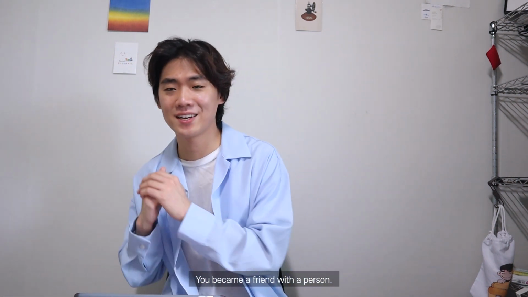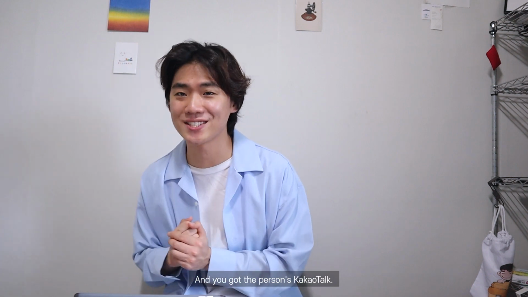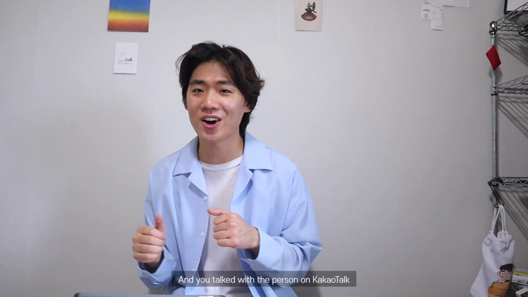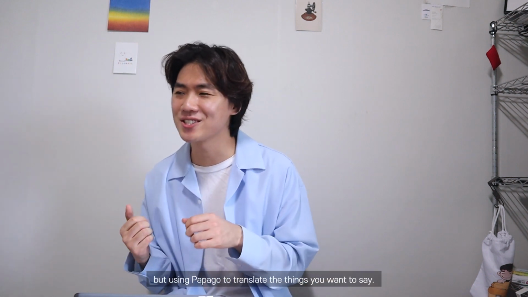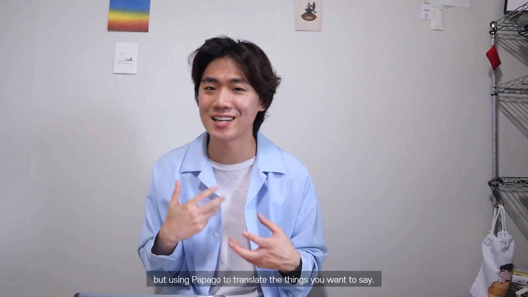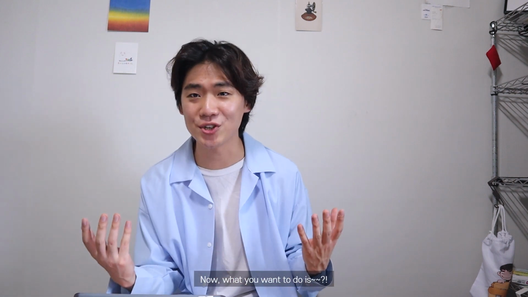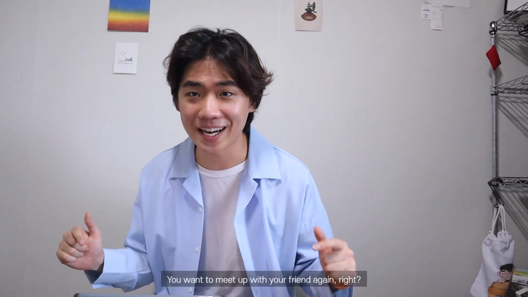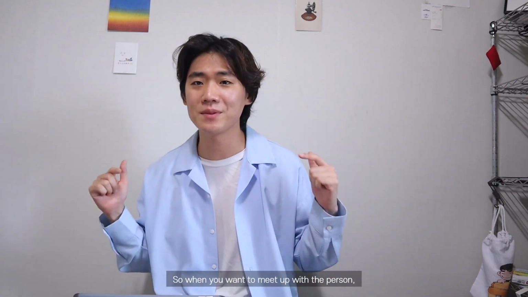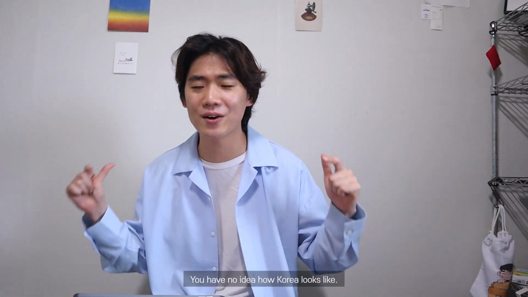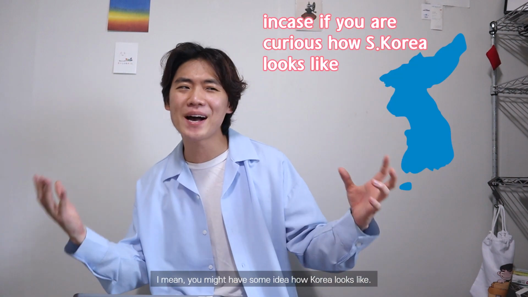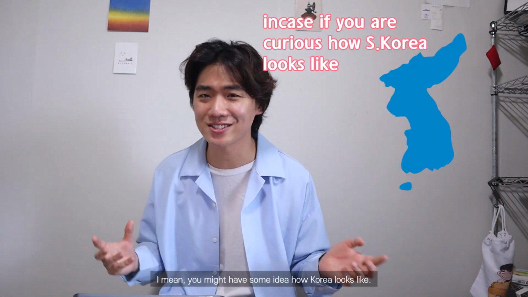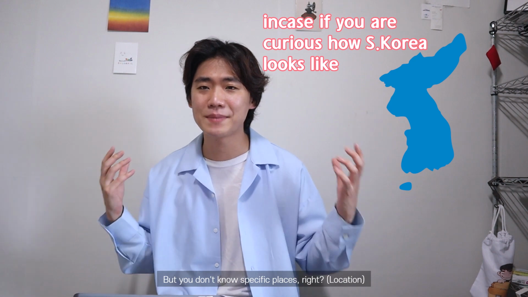Yeah, it's like a flow. You become a friend with a person and you get the person's KakaoTalk, and you talk with the person on KakaoTalk but using Papago to translate the things you want to say. Now what you want to do is meet up with the friend again, right? When you want to meet up with a person, you have no idea what Korea looks like. I mean, you might have some idea, but you don't know specific places, right?